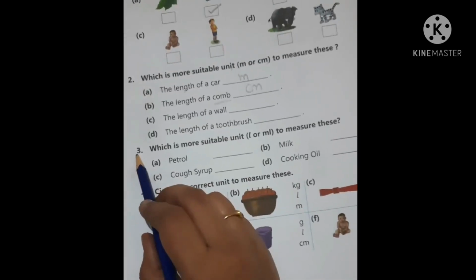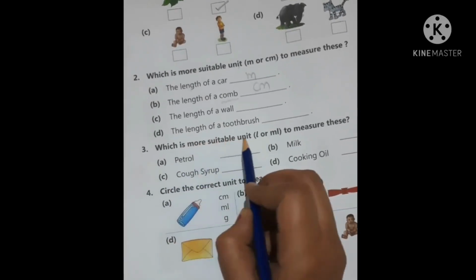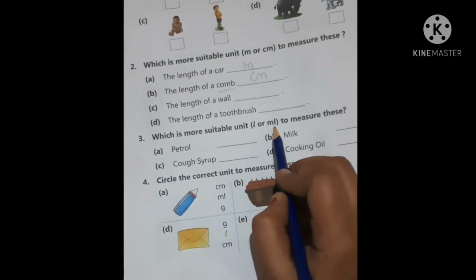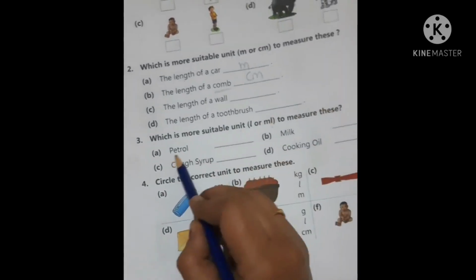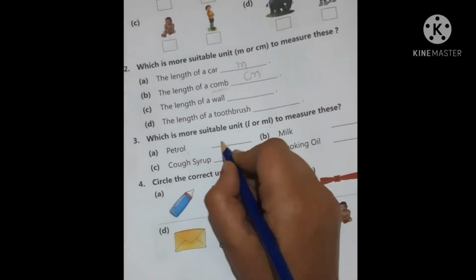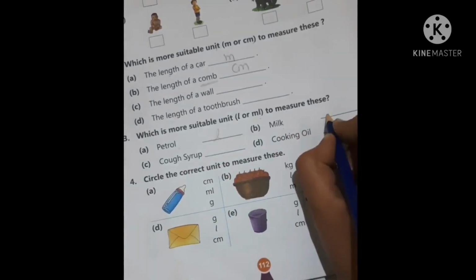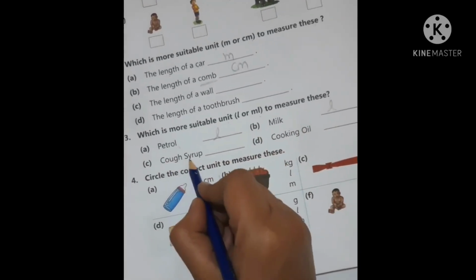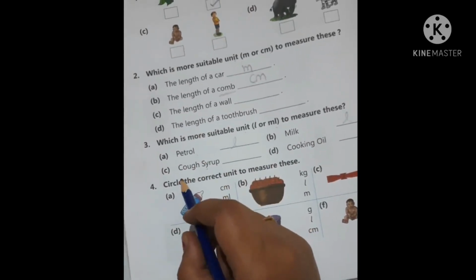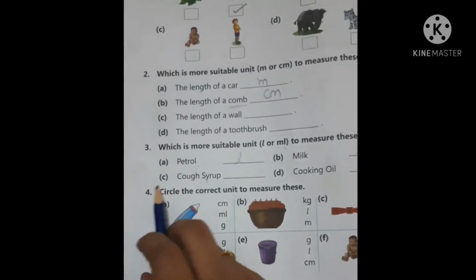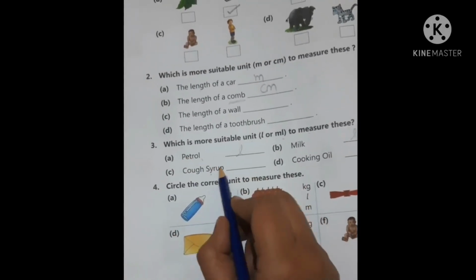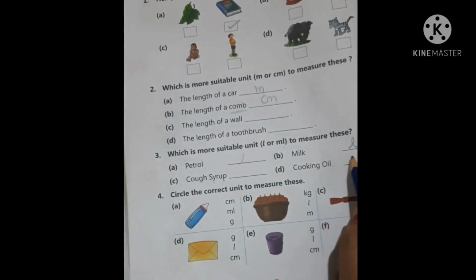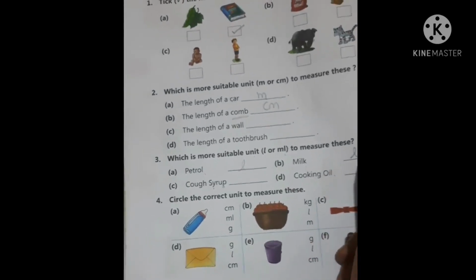Now let us see question 3. Which is the more suitable unit, liter or milliliter, to measure this? Petrol, liter. Milk, liter. Cough syrup. Check your cough syrup. If you have a cough syrup bottle in your home, check and write. Cooking oil. Understand and write this also.